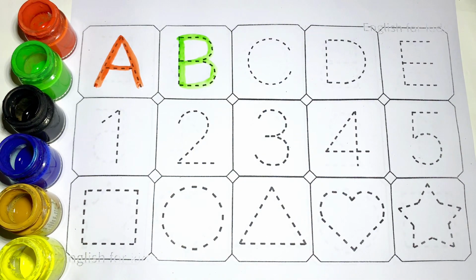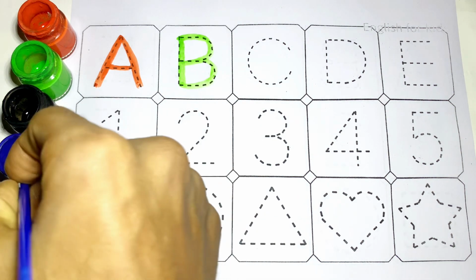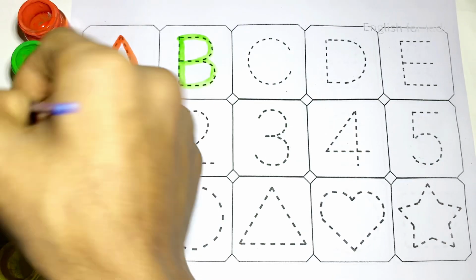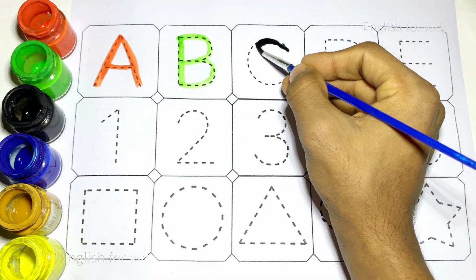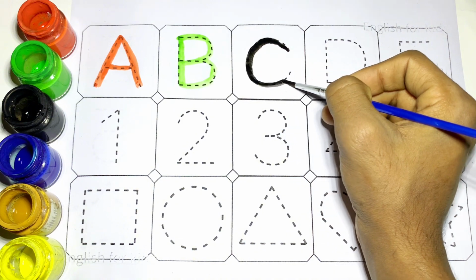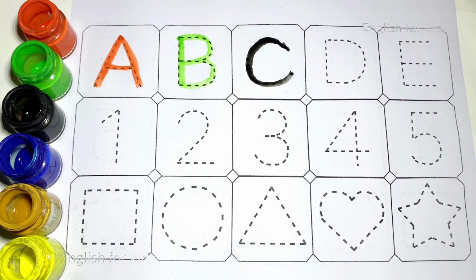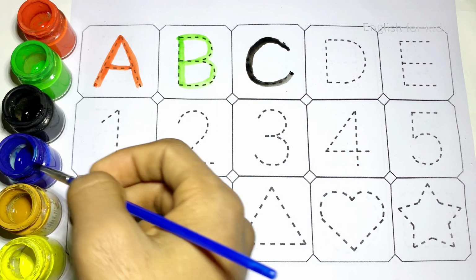Kids, now draw C. C is for cat. C is for car. And use black color. Kids, now draw D. D is for dog. D is for doll. And use blue color.